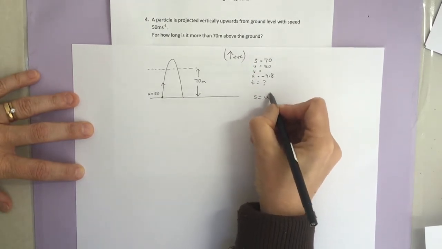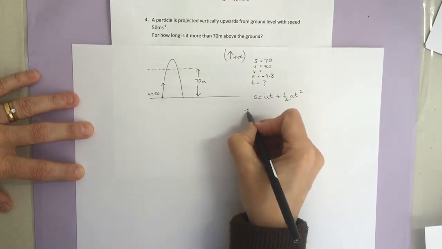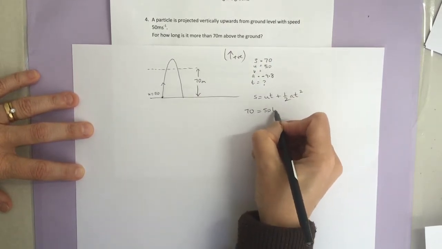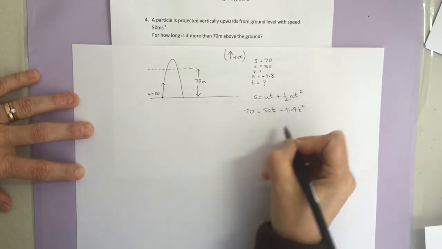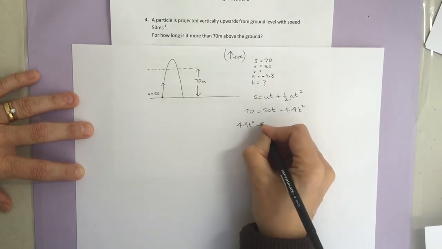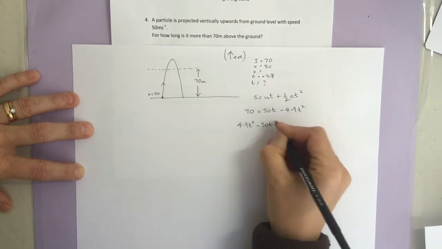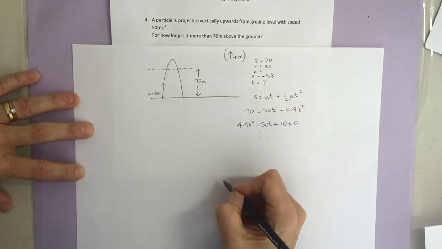So S equals ut plus a half at squared. Again, we're going to get a quadratic here. Half 9.8, 4.9. Numbers aren't as nice this time. So 4.9 t squared minus 50t plus 70 is 0. Bit of quadratic formula. I'm going to leave you to do that.